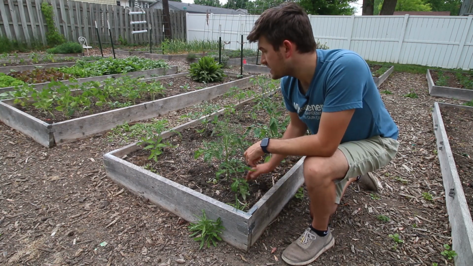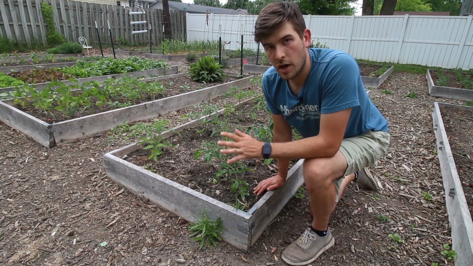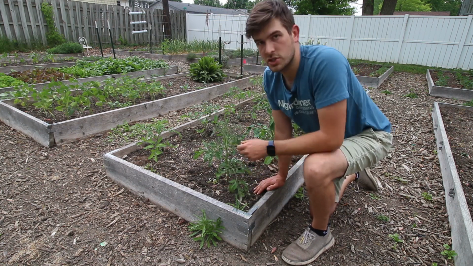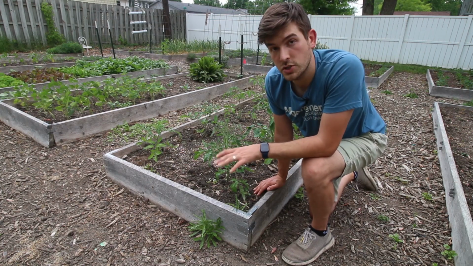And I do this every single time I come out into the garden. I just always make sure that I'm keeping any old leaves or young leaves away from the surface of the soil. It doesn't matter if they're young, if they're old, if they're big, if they're small, if they're touching the soil, they gotta go.